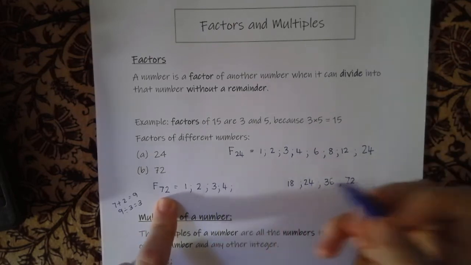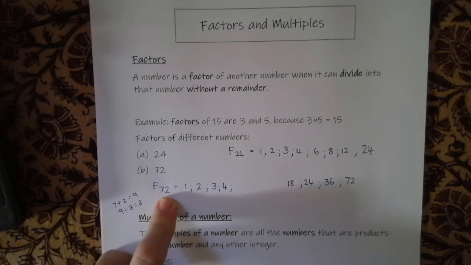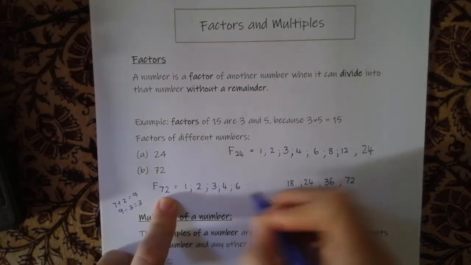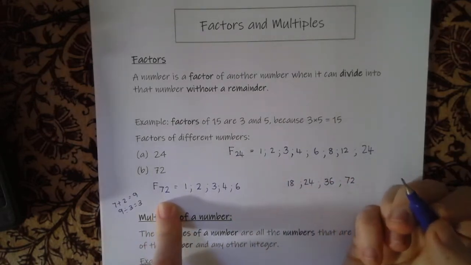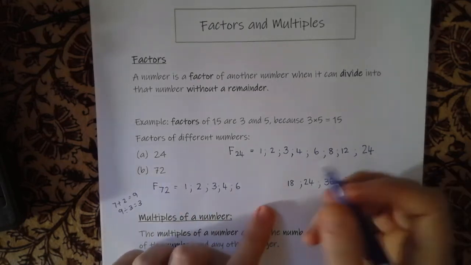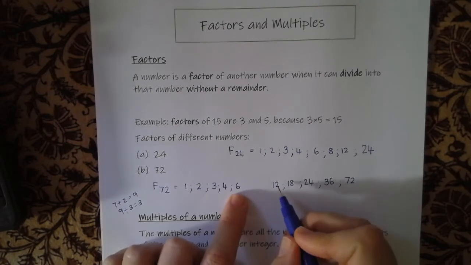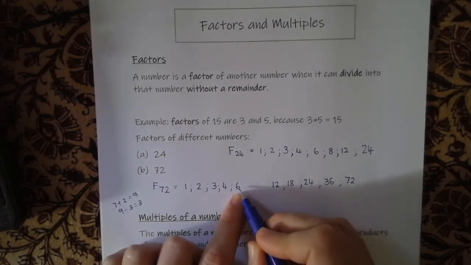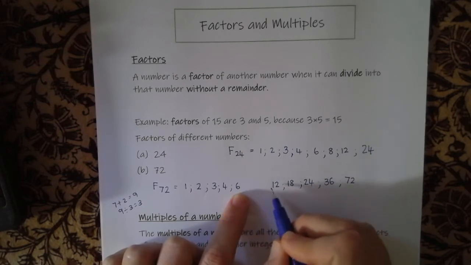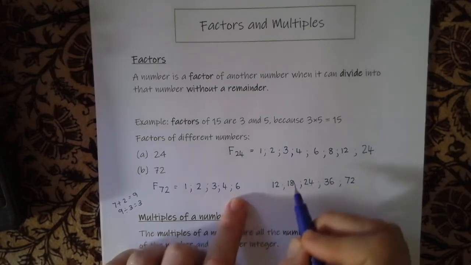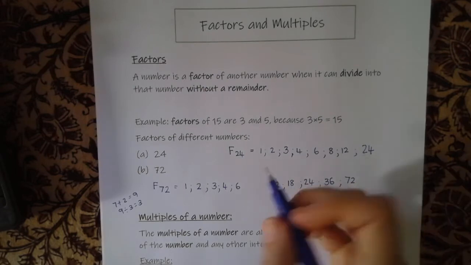So after 5 is 6. Can 6 divide into this? Yes, it can. Okay. So now you ask yourself, what times 6 equals 72? That will be 12. Because 2 times 6 is 12, and 10 times 6 is 60, and 60 plus 12 is 72.